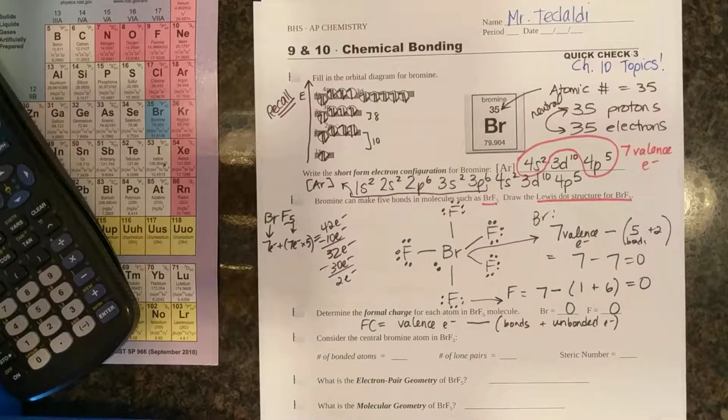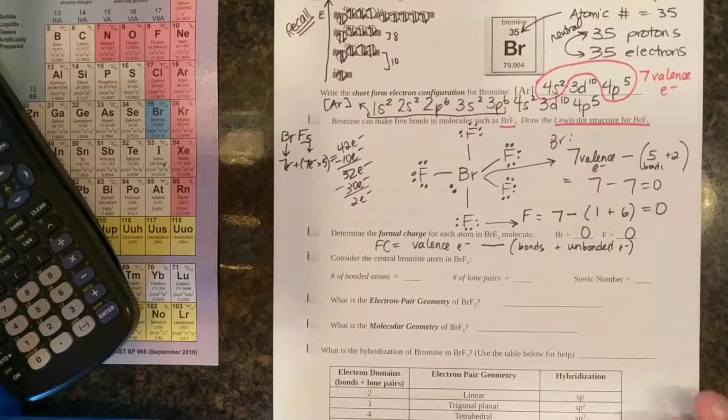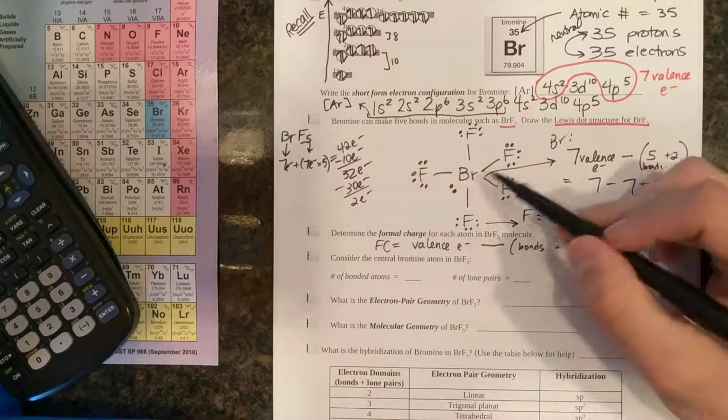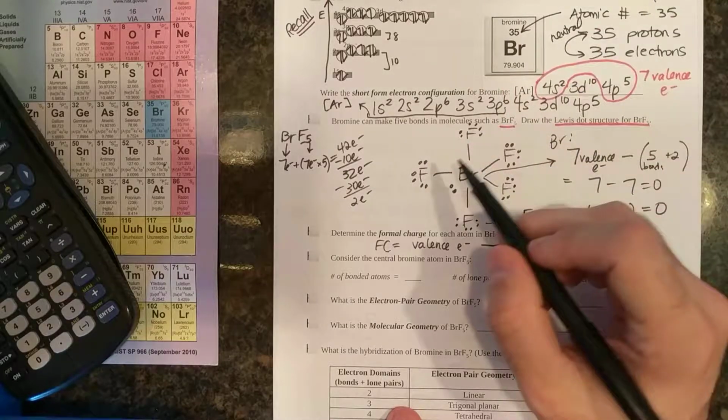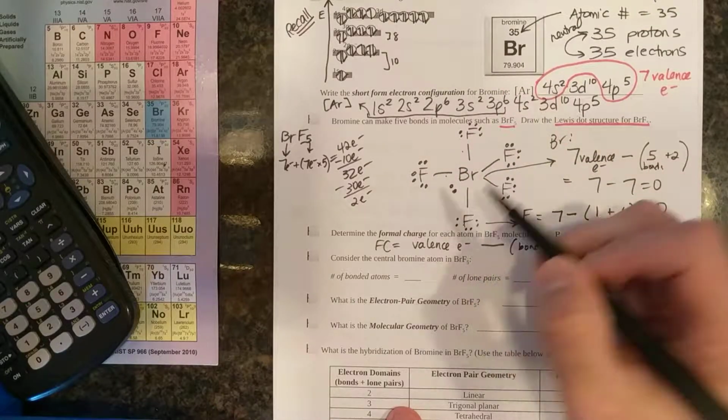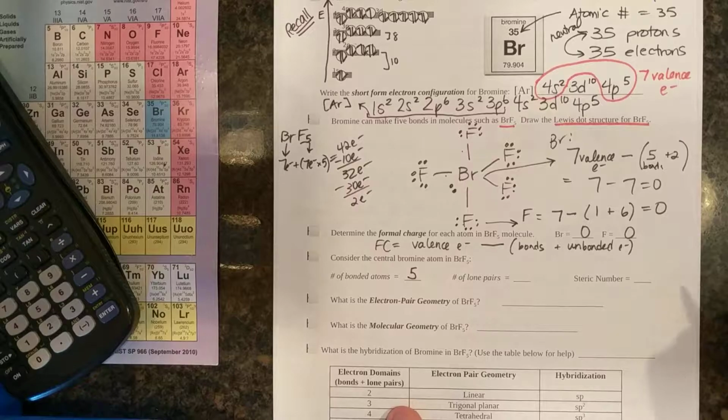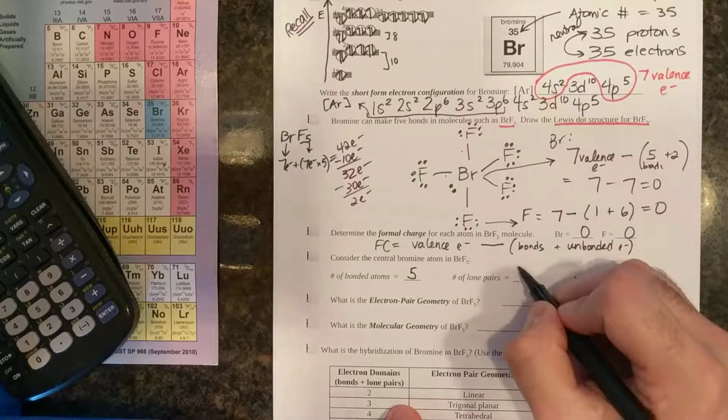Now, chapter 10 talks about the shape and the hybridization. It says, consider the central bromine atom in BrF5. What's the number of bonded atoms to bromine? 1, 2, 3, 4, 5. There are 5 bonded atoms. The number of lone pairs is 1.